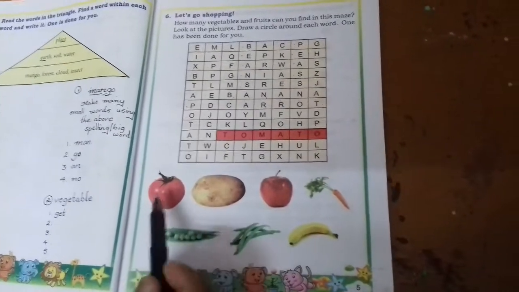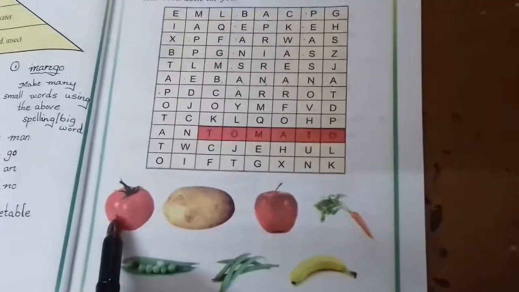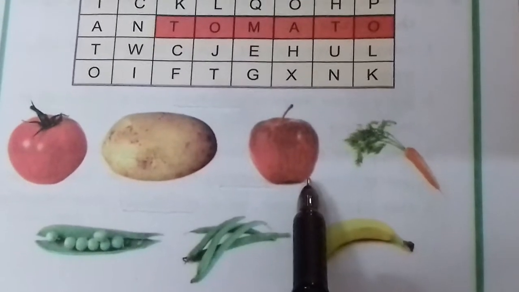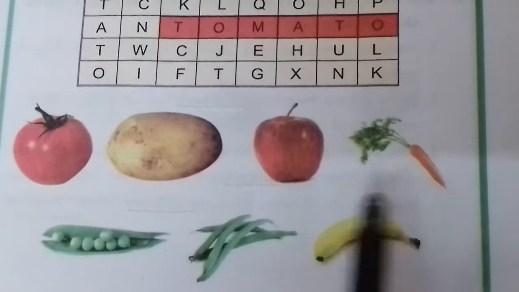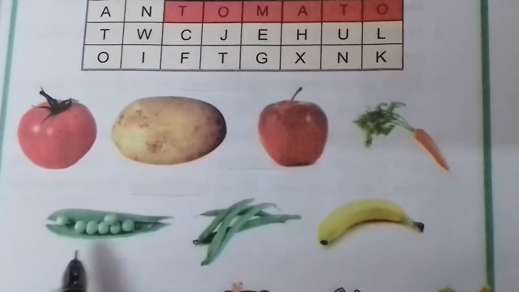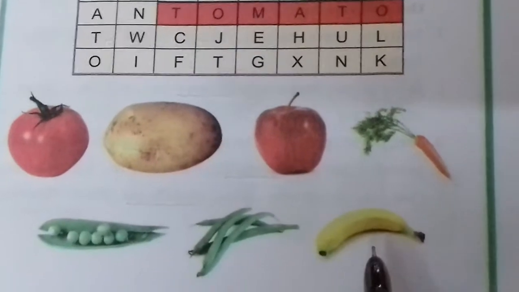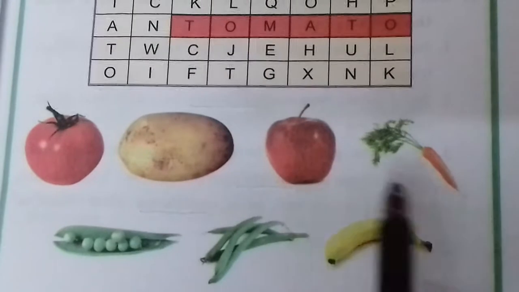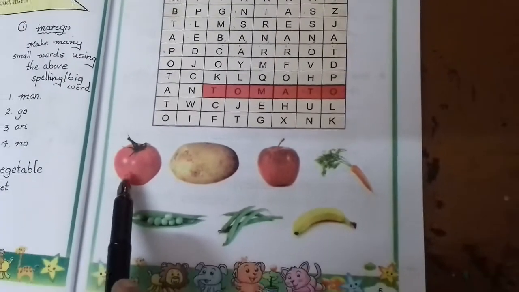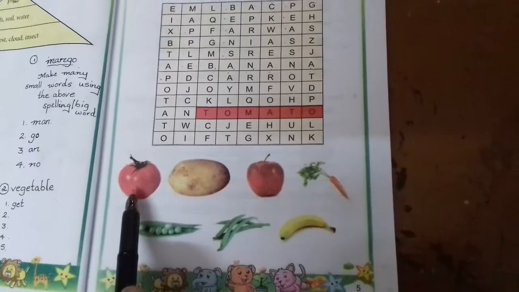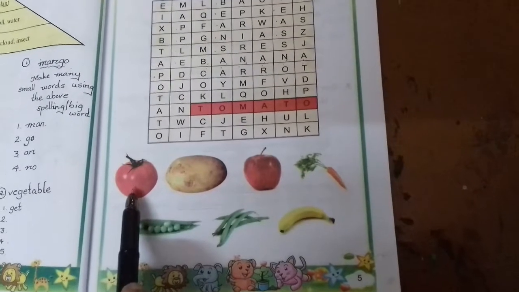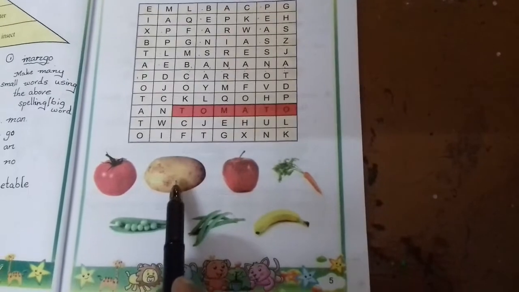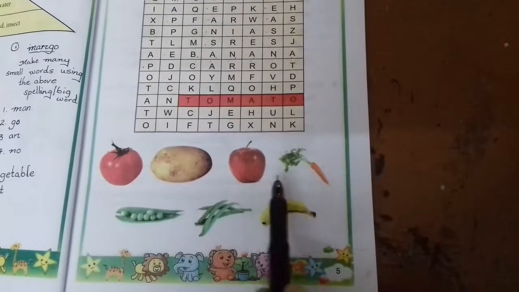Okay, children? Let's see. Tomato, potato, apple, carrot, peas, beans, banana. Okay, these are the names given. Tomato, T-O-M-A-T-O, tomato. Potato, P-O-T-A-T-O, potato.